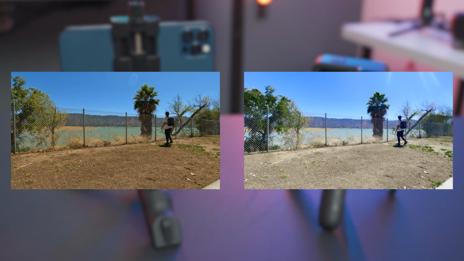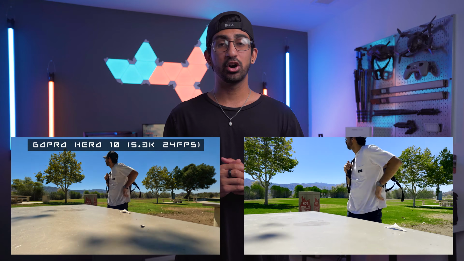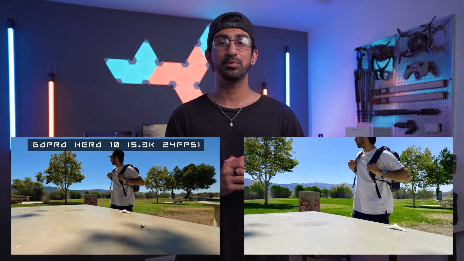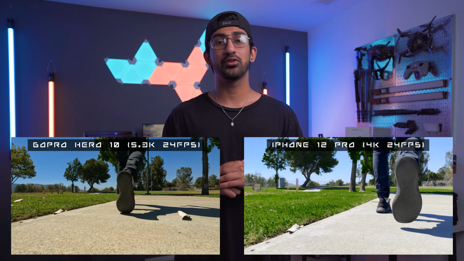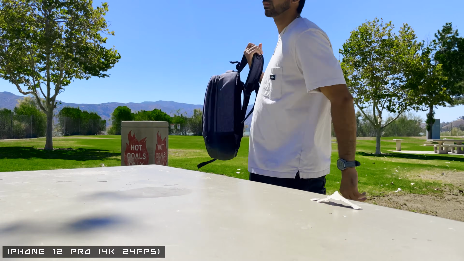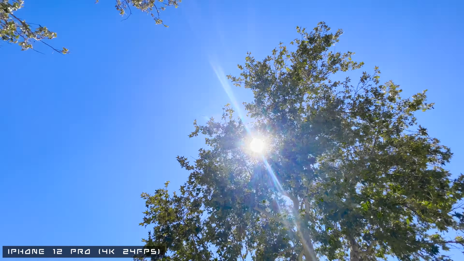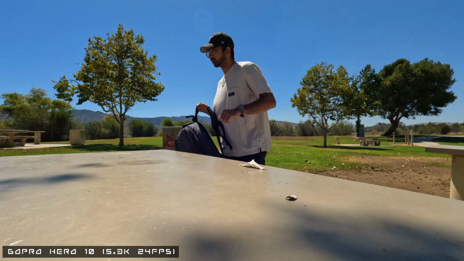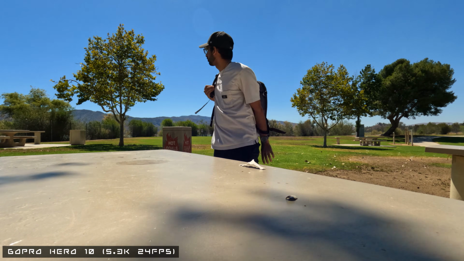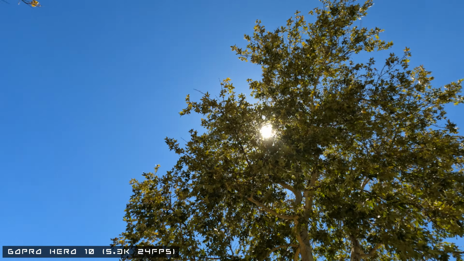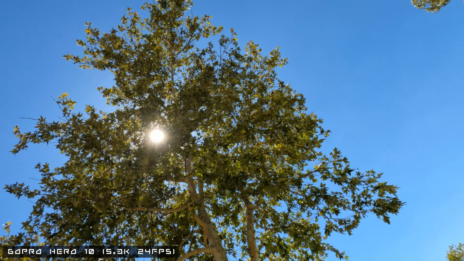So which one do you think is coming out of the GoPro and which one do you think is coming out of the iPhone? Because the one on the left is the GoPro 5.3K 24 FPS footage, and the one on the right is the iPhone 4K 24 FPS footage. Now, straight out of camera from both of these cameras, I think the image quality is amazing. You probably can't even tell much of a difference between the two, especially if you're watching this video on your phone. However, I still think the GoPro footage is slightly better.